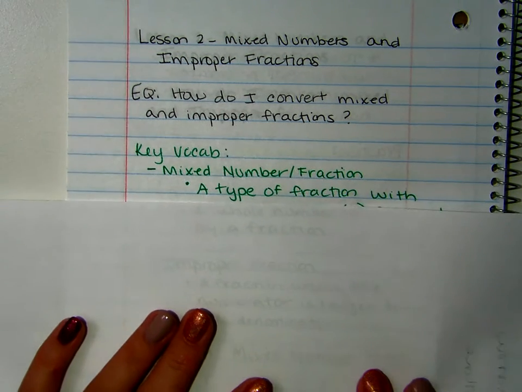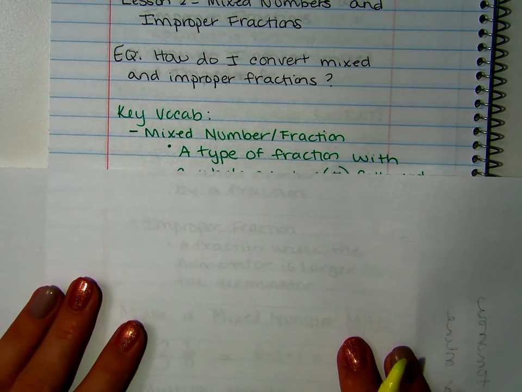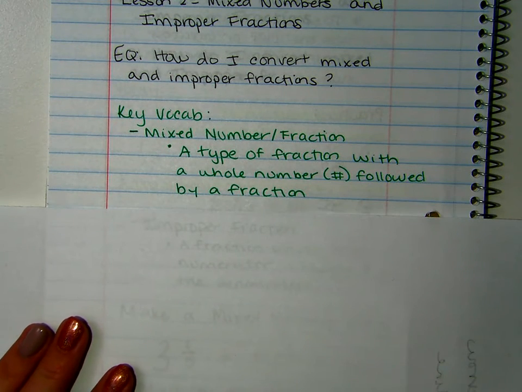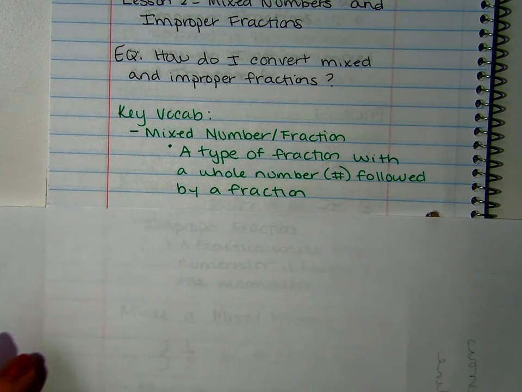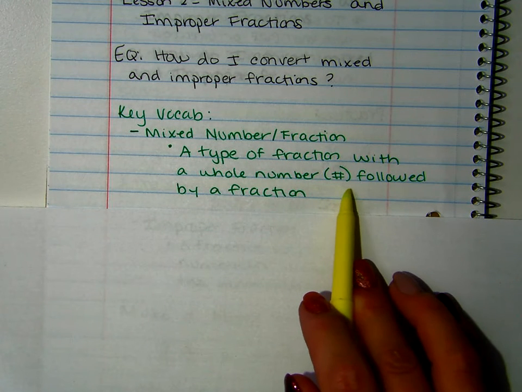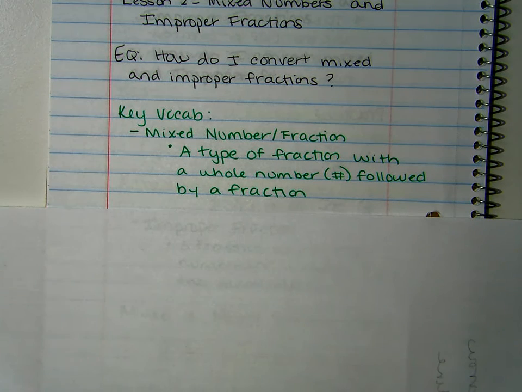Today, we have a key vocab word, 2 of them actually, and the first key vocab word that we have is a mixed fraction. Now, a mixed fraction is a type of fraction with a whole number. You'll often see me use this symbol. You guys know it as the hashtag. I know it as the pound symbol for number, okay? Followed by a fraction, all right?